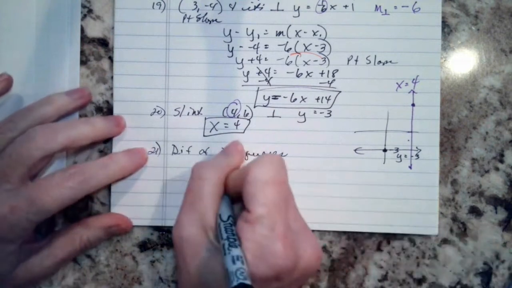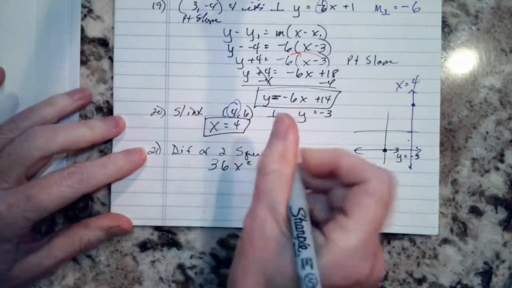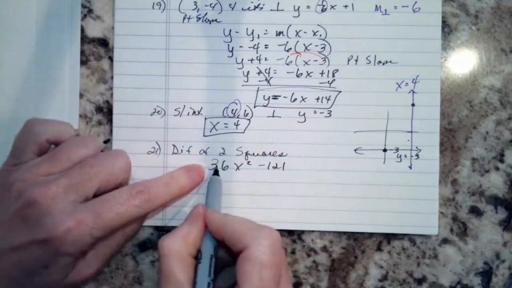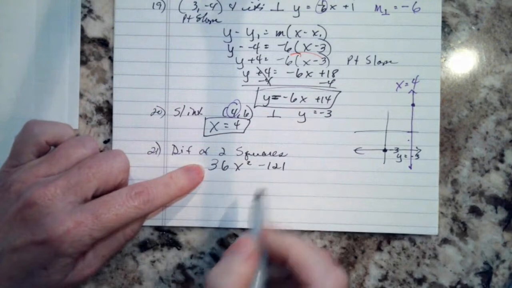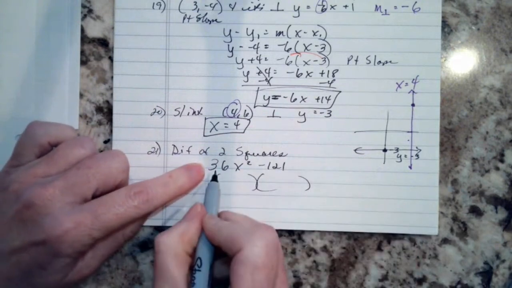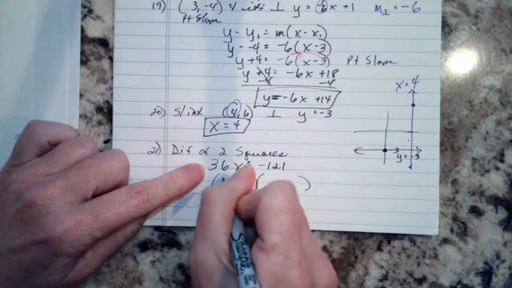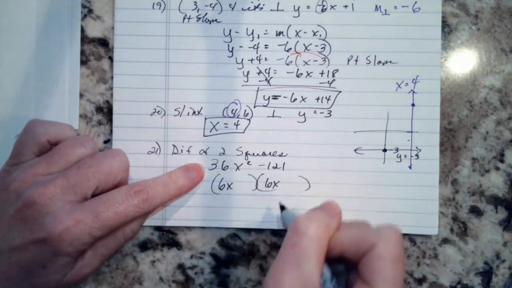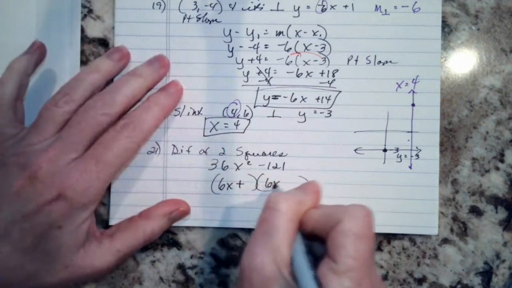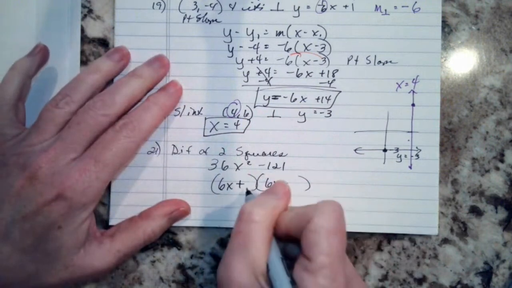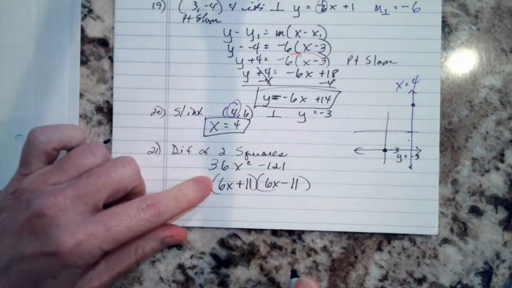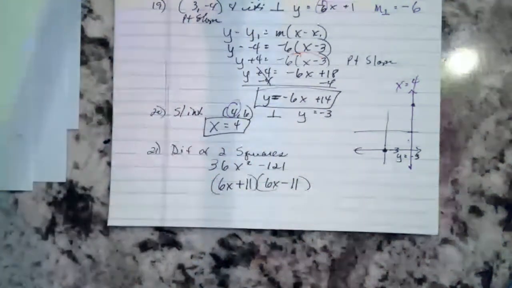So difference of 2 squares, the problem that I gave you is 36x squared minus 121. That's a perfect square, that's a perfect square. So we're going to factor that into 2 sets of parentheses. What's the square root of 36x squared? That's 6x. We have a minus sign back here, so I know the signs need to be different. And then what's the square root of 121? So we end up with 6x plus 11, 6x minus 11.